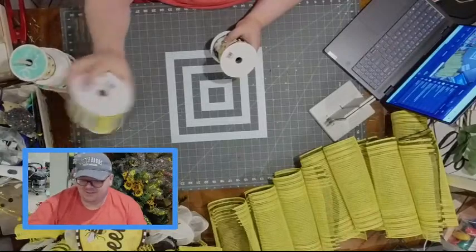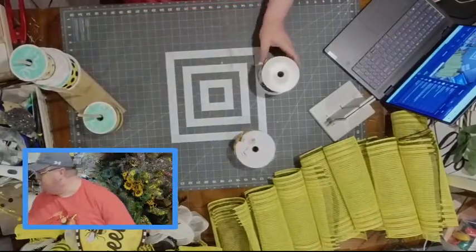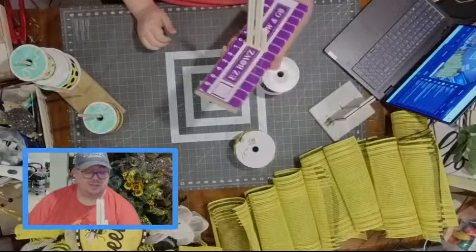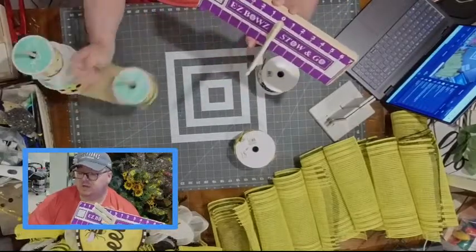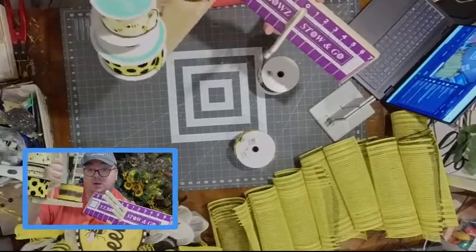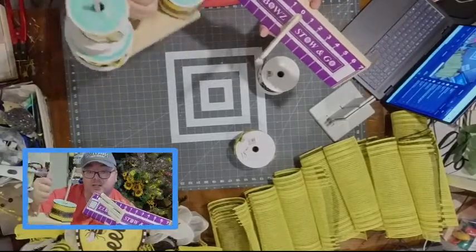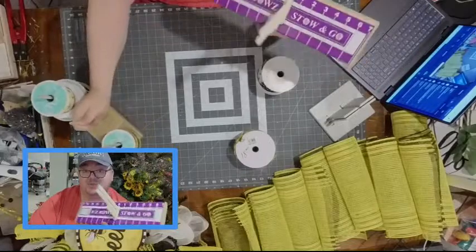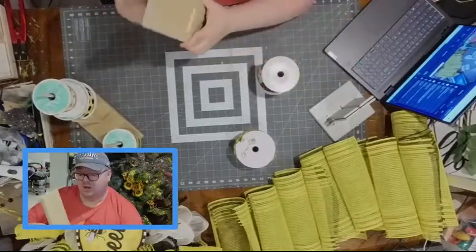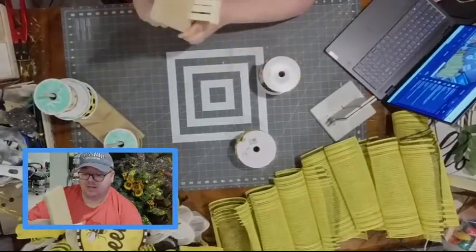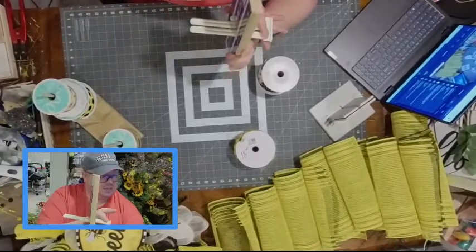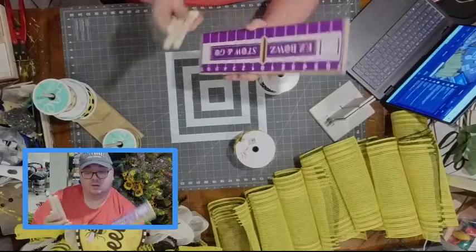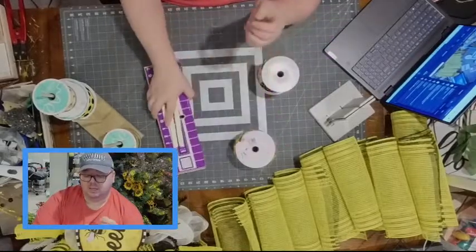So, y'all, this is my new favorite bow maker. When you buy this Easy Bow Stow and Go, which they have at Trendy Tree, you get this ribbon holder that I have always wanted, and then you get this cool on-the-go bow maker. When I'm traveling like I do, and I make wreaths while I'm traveling at night, this just pops right out, and then it stores flat.